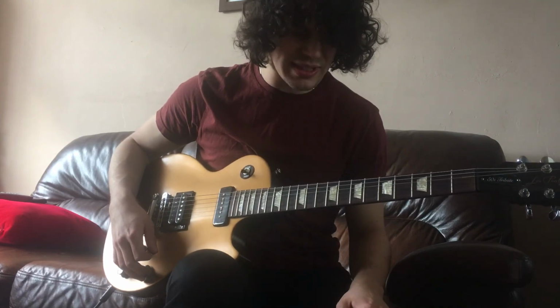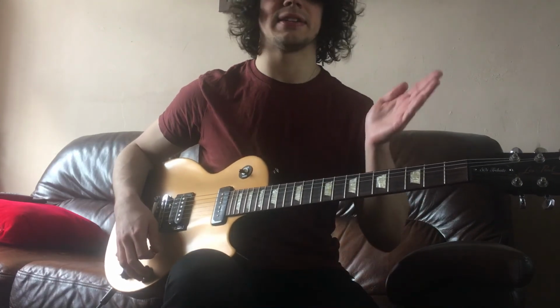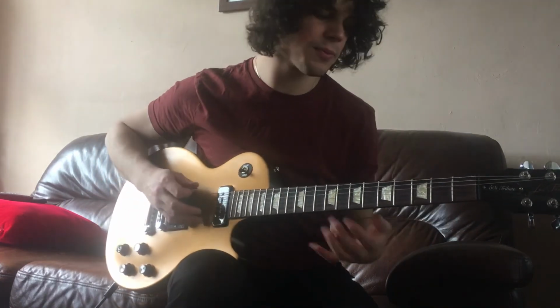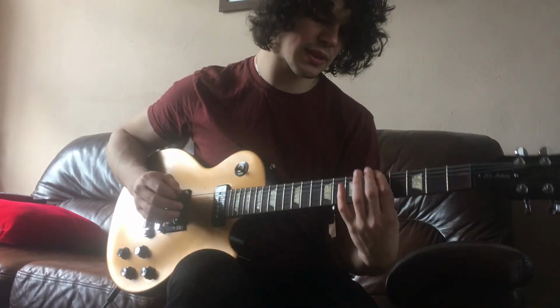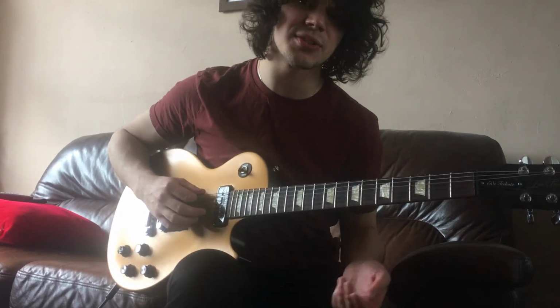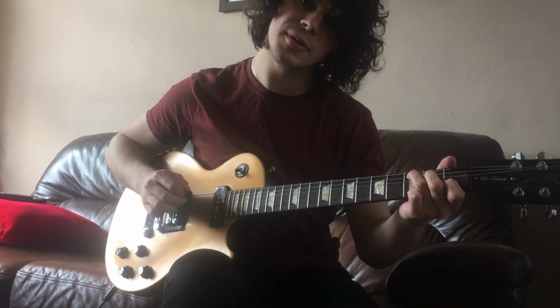And this is a great chord progression to practice Aeolian mode, which is the natural minor mode. So that is position 6 of the C major scale.